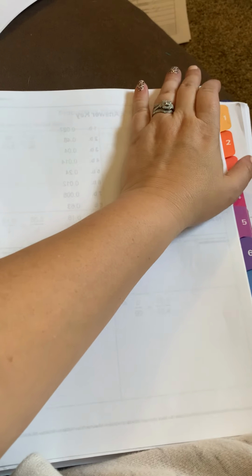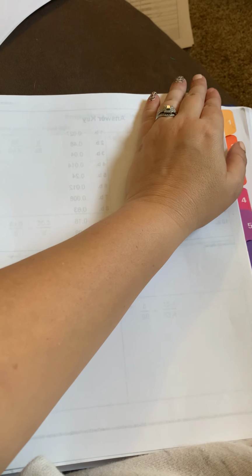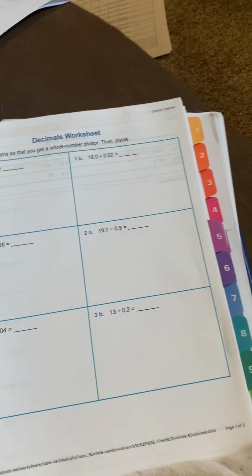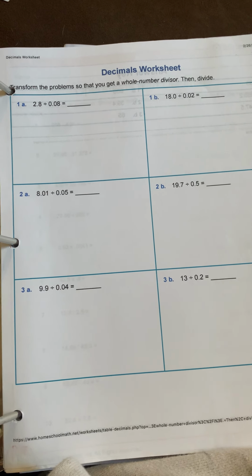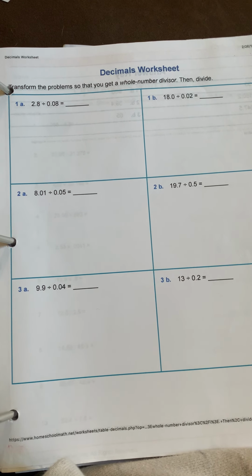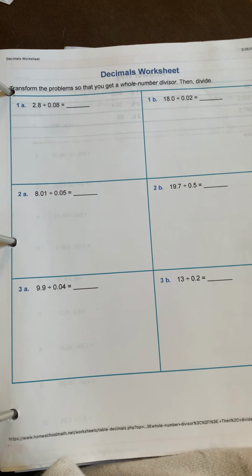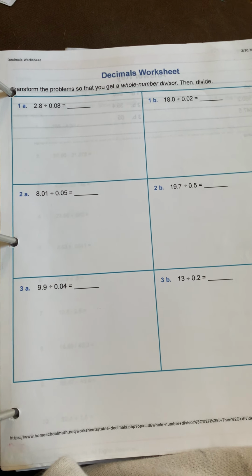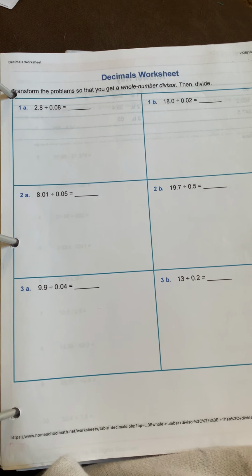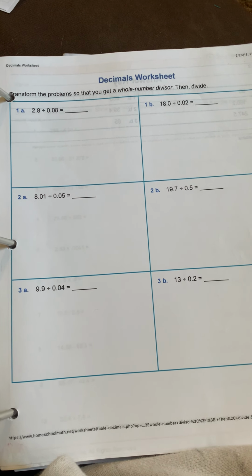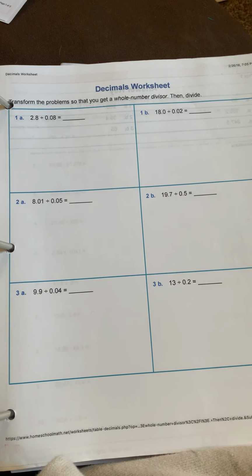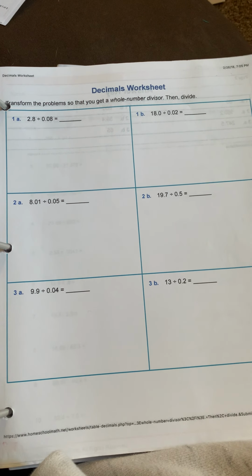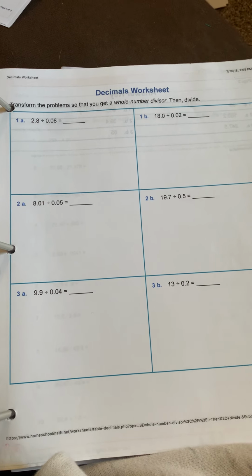Okay, that's good for that. All right, guys. Here's a division decimal worksheet for you. And we got one more division over here.